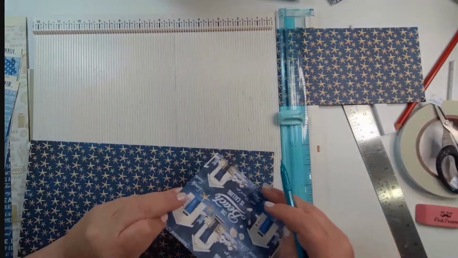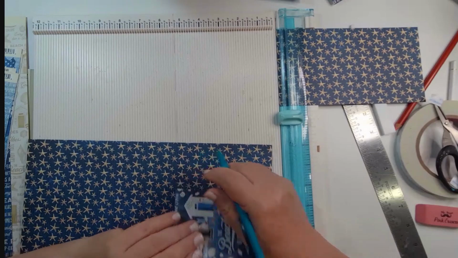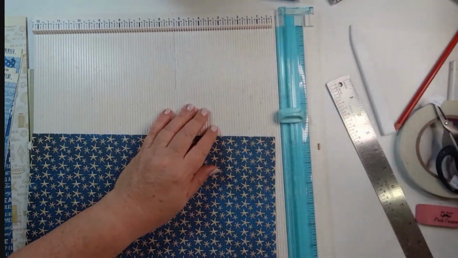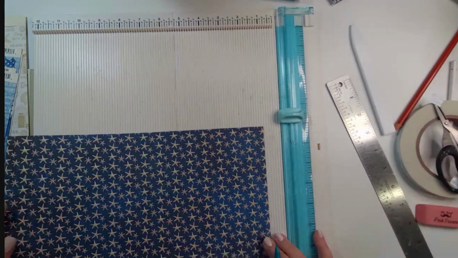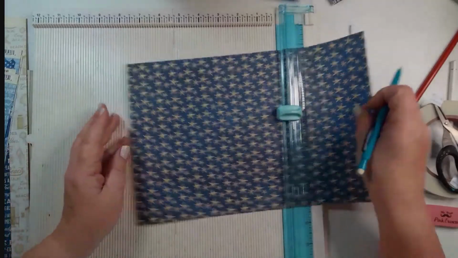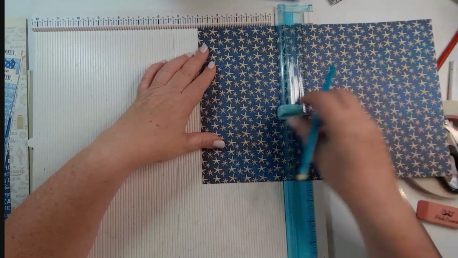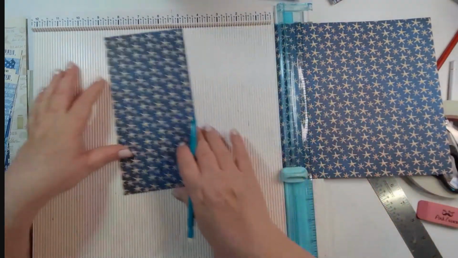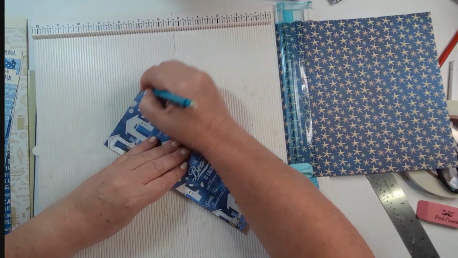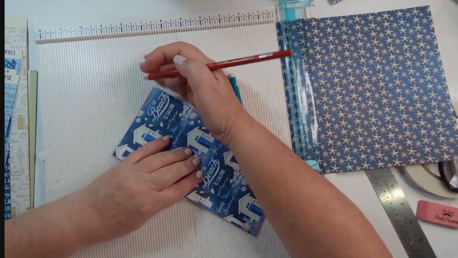This is B6-1. Here we have B1-1, which is 4 by 8. So I'm going to cut it at 4 inches and call it red, B1-1.